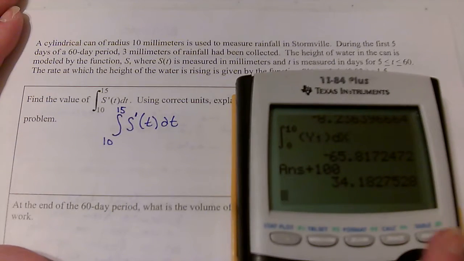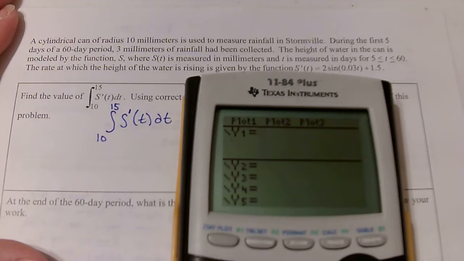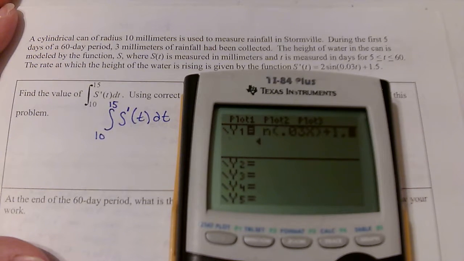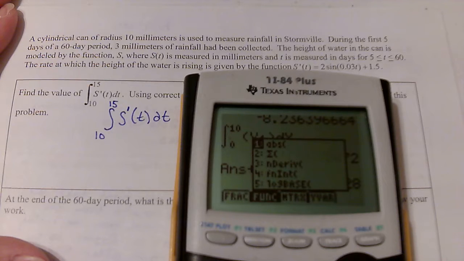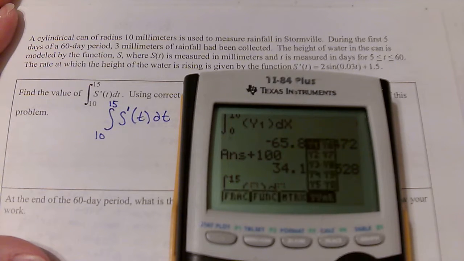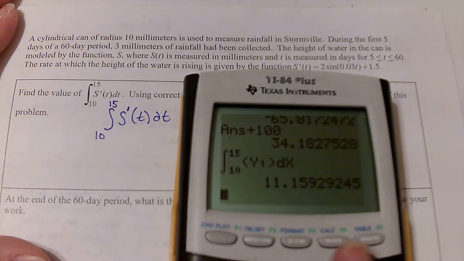So my first gut feeling is to put that function into my y1, so that I can take the integral of it very easily. 10 to 15 of the function I placed in y1 with respect to x. 11.159.